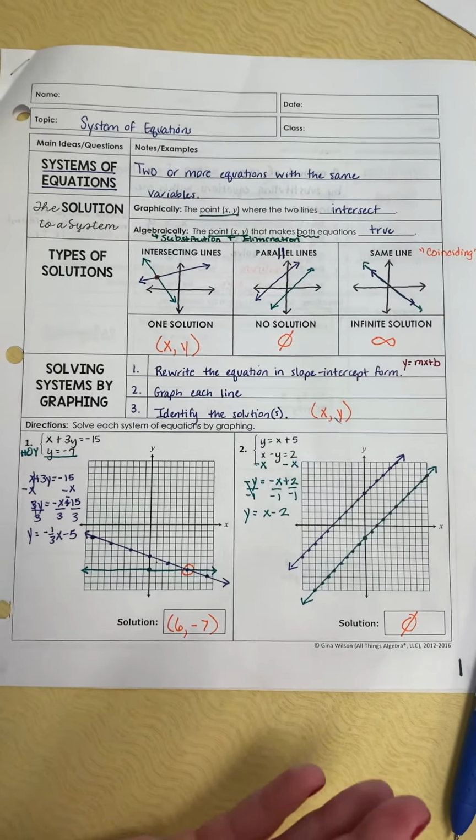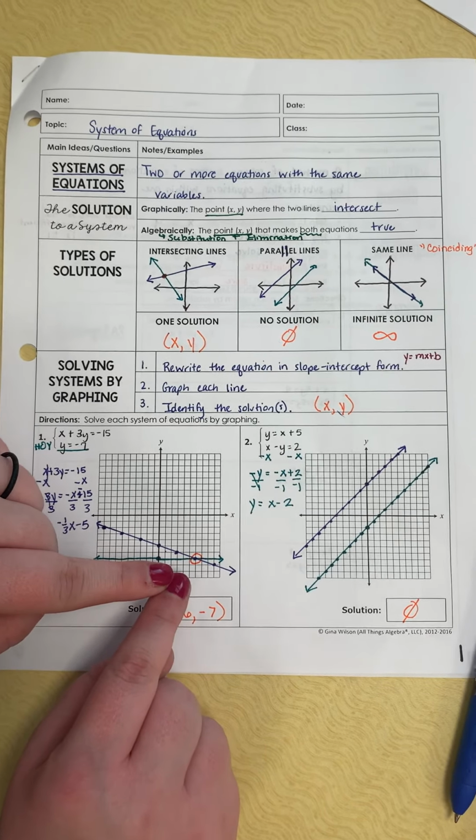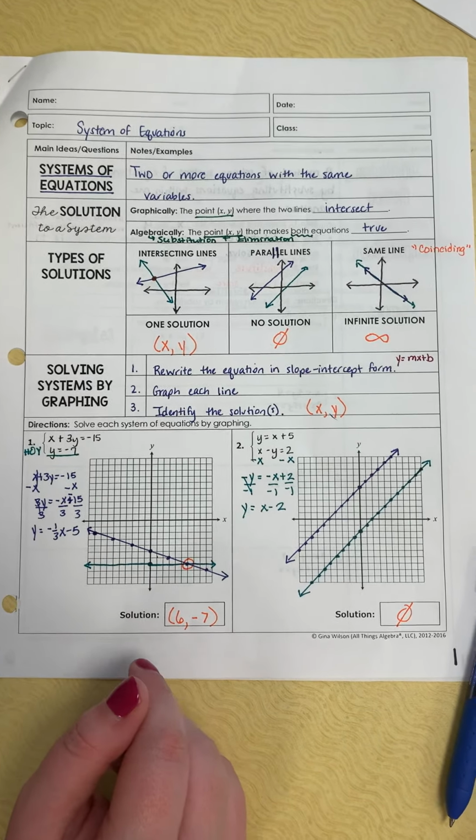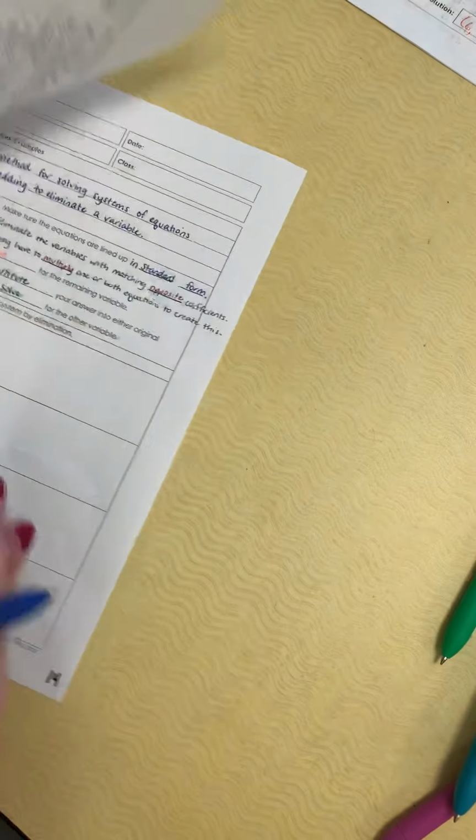Now, there are times when graphing is not appropriate, such as if they were to intersect at a fraction or if you weren't provided a graph paper. So we're going to show you 2 other ways algebraically. First of those is solving by substitution.